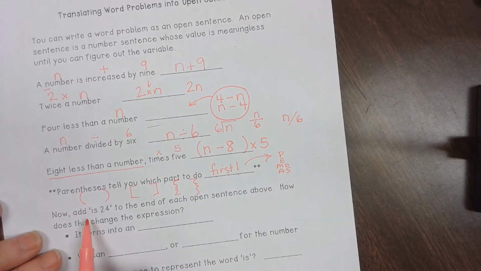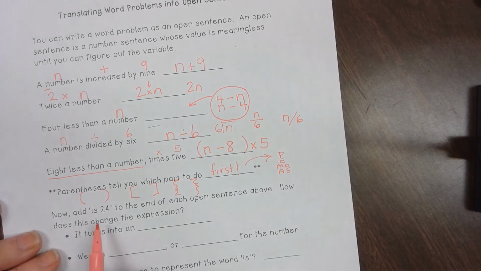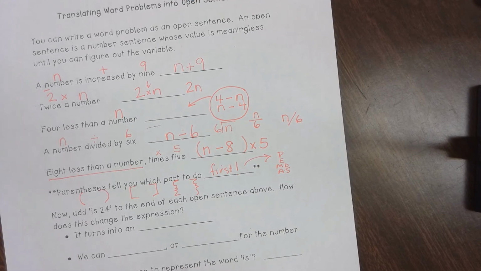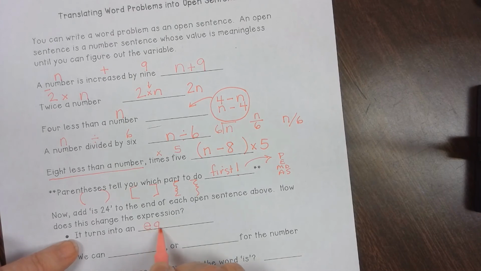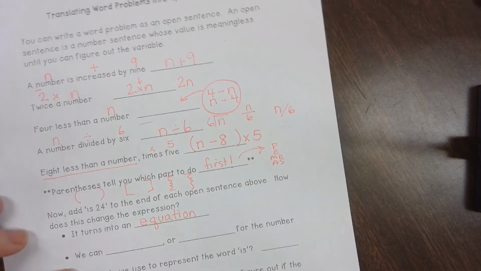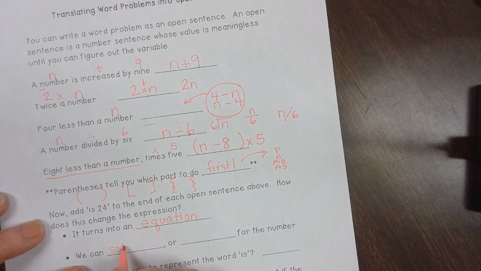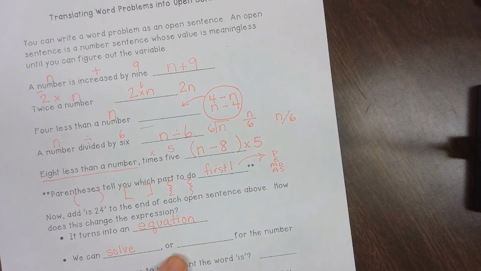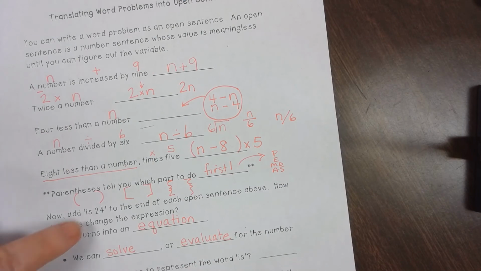Okay, we're going to add "is 24" to the end of each expression above. If we add "is 24" to the end of each of those, what we do is it turns it into an equation. And then we can solve, or get ready for the big giant algebra term, evaluate for the number. What symbol do we use to represent "is"? Is 24?